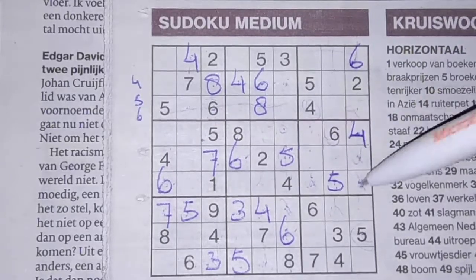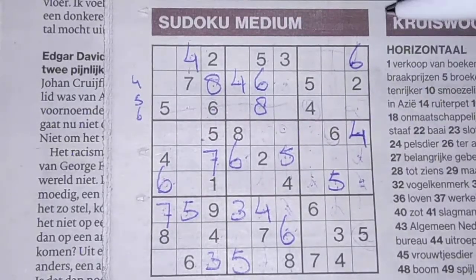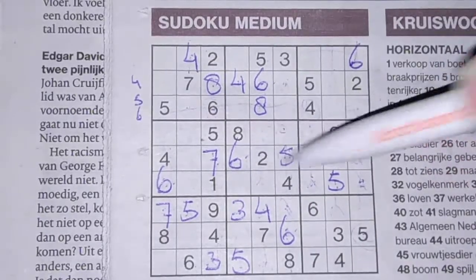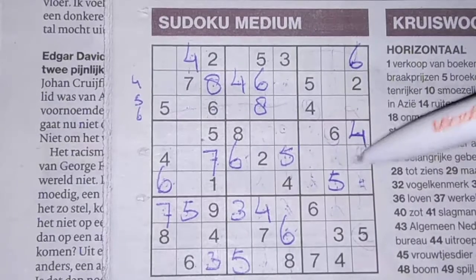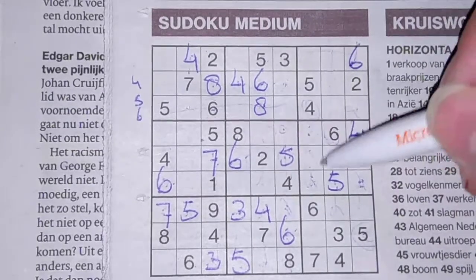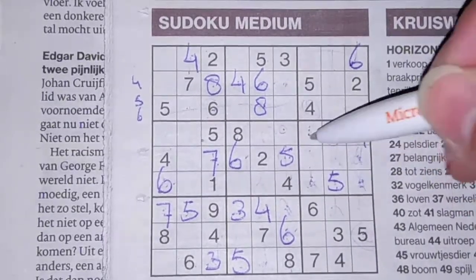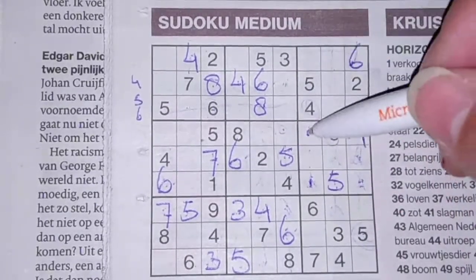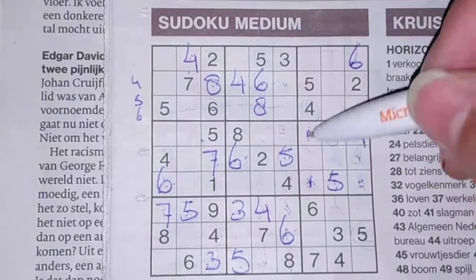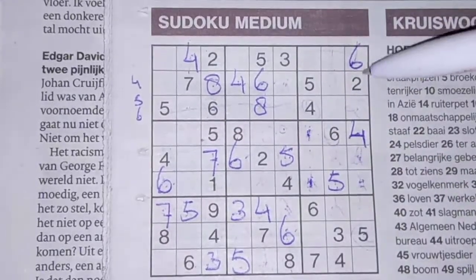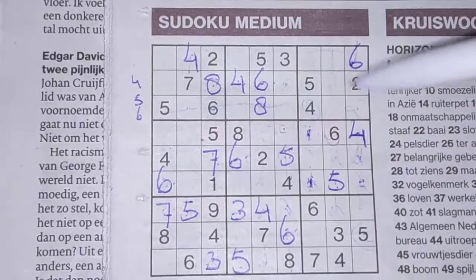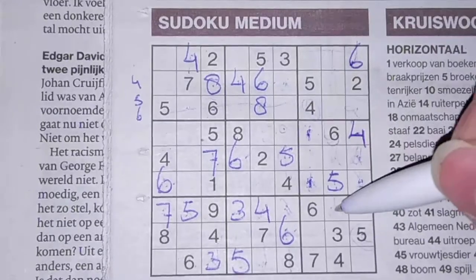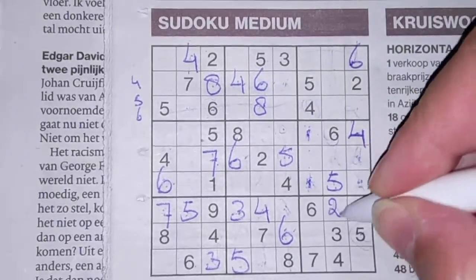1, 2, 3, 4, 5, 6. 6 missing numbers. One of the missing numbers is 2. We see here 2. No 2 in these 2 boxes. There are 2. No 2 in those 3 boxes. So the 2 could be here or could be there. In one of these 2 boxes, in this column, can be a 2. In the last column, we have a 2 over there. So in the column between, the only place for the 2 should be here.